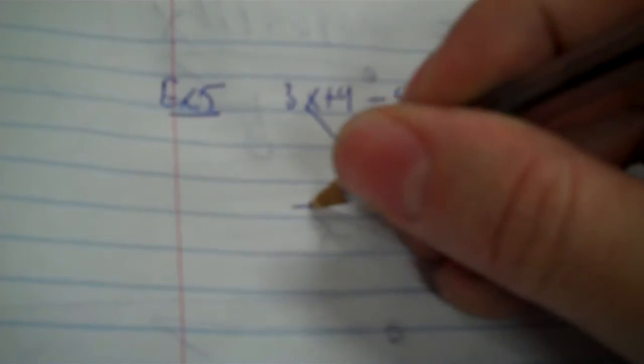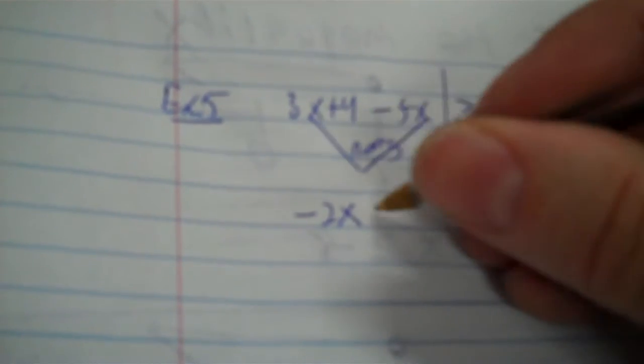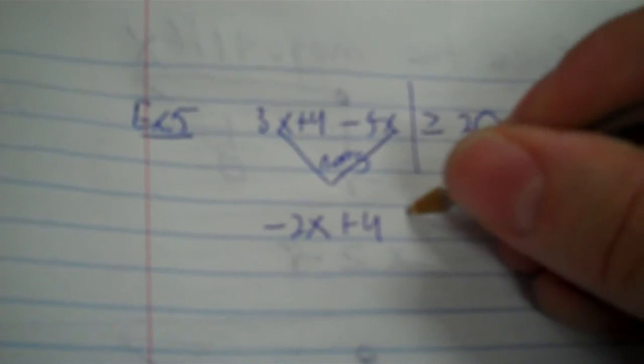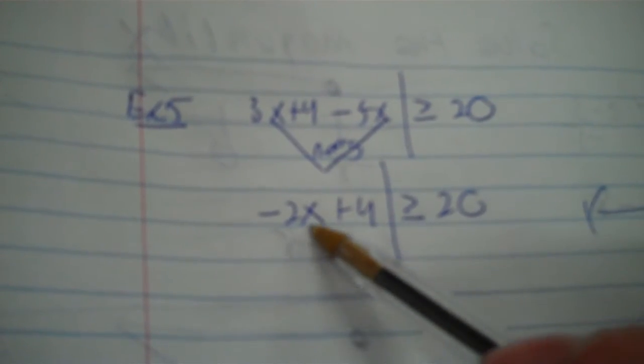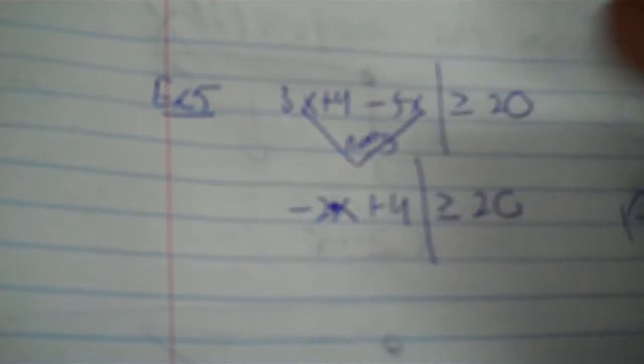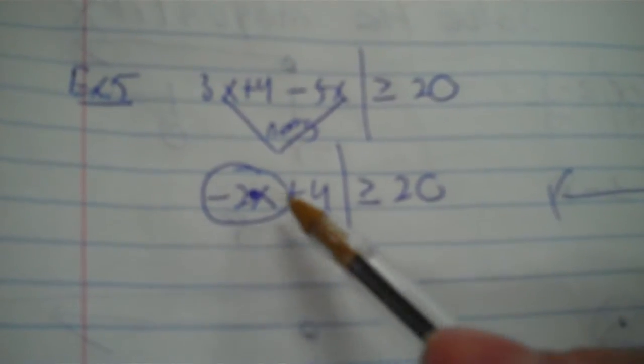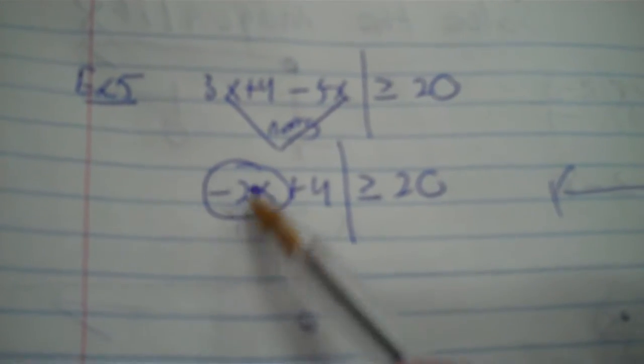That's negative 2x. Plus 4 greater than or equal to 20. Now that I've simplified it so that I only have a single x, it has multiplication of negative 2 and plus 4. We need to circle the multiplication operation because that tells me if the sign switches. Since that's a negative, the sign should switch.